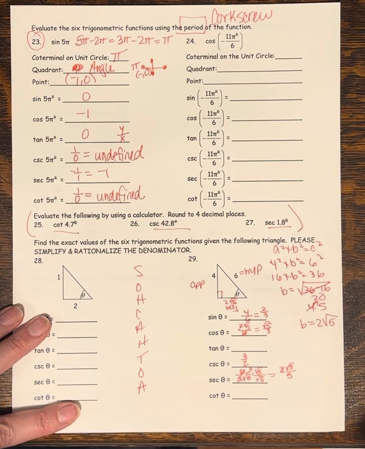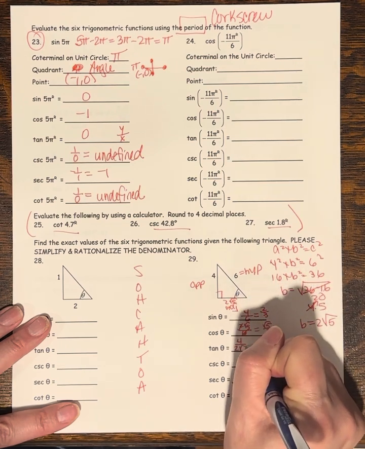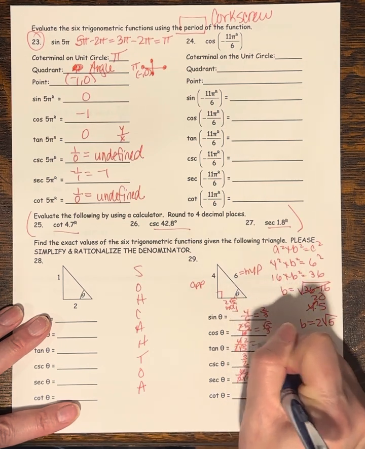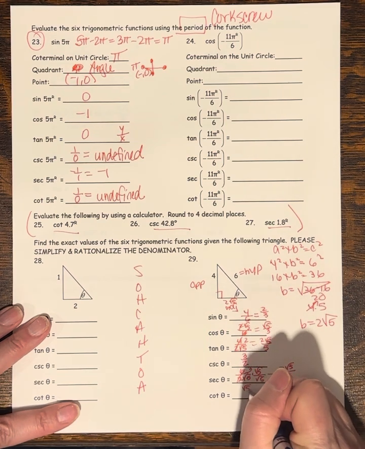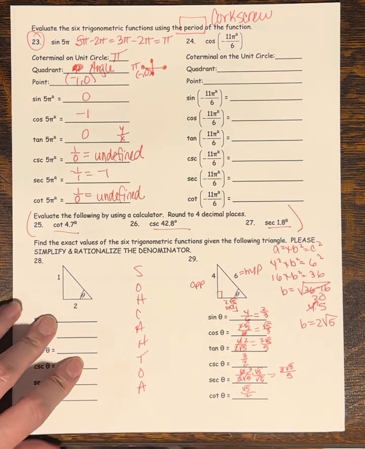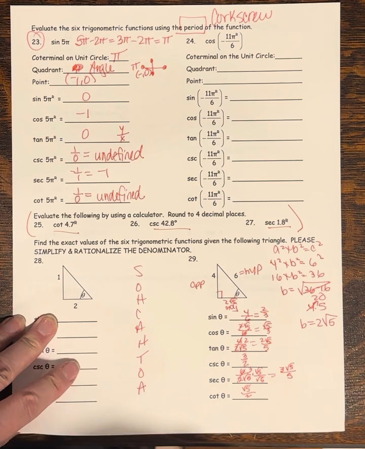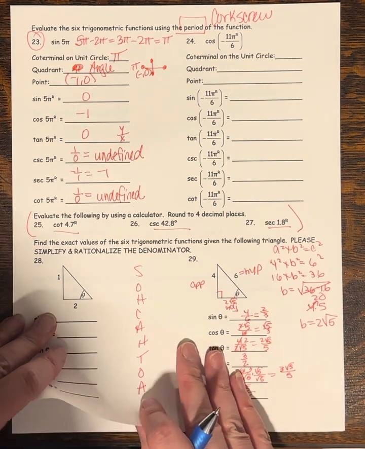And the last one is going to be tangent. That is going to be your opposite leg over your adjacent leg, which is 4 over 2 square roots of 5. And that is going to give you 2 square roots of 5/5. Its reciprocal function, cotangent, is going to be the square root of 5/2. Pretty simple problem there, simple triangle. The biggest thing is you guys are not simplifying or rationalizing, and I will mark off points.